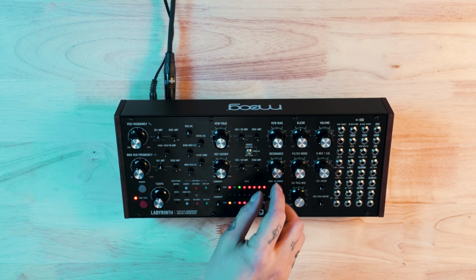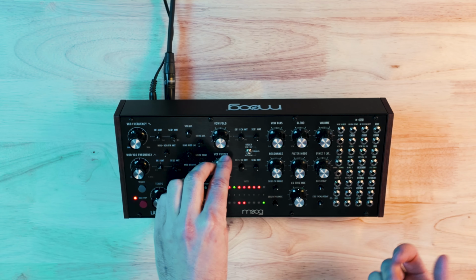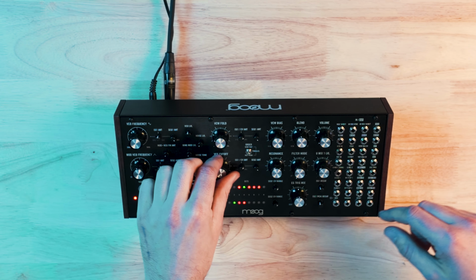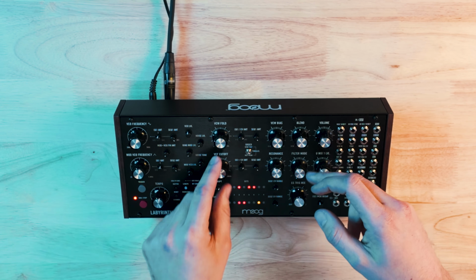Do you want to touch on what about resonance? Yeah, so the filter is really interesting. They feel great as well, very tactile. Moog, obviously, is known for their low pass filter, but this is a variable state filter, meaning you can scroll. It doesn't have to be a low pass.